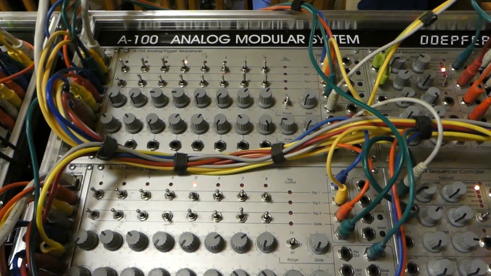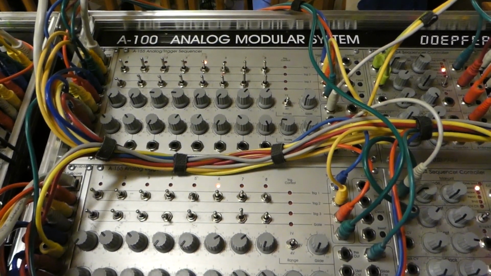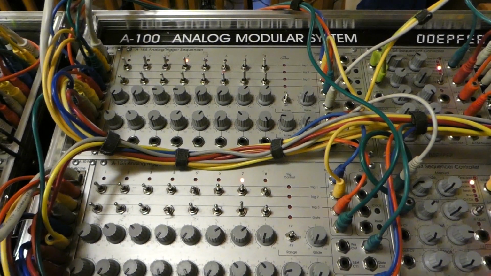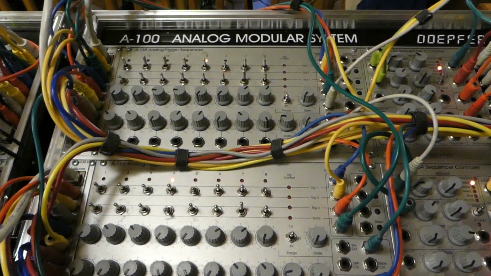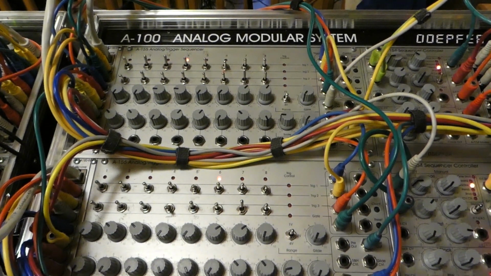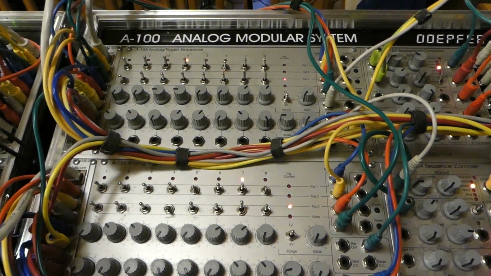Now the reason for this simplicity is that I'm going to add these sequences together in precision adders to create much more complex sequences to send to the VCOs. So by starting with simplicity, it's much easier to build up more complexity later without things getting out of control.